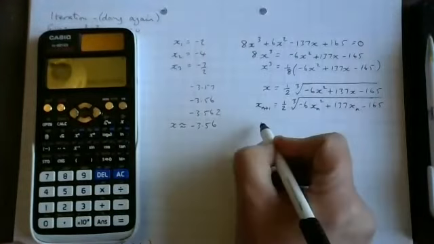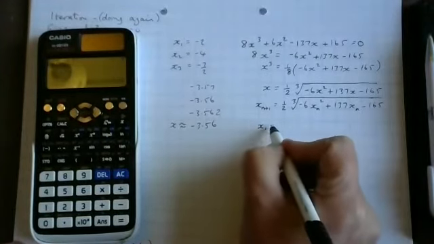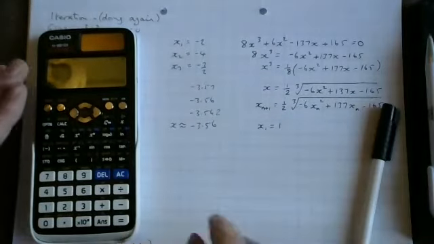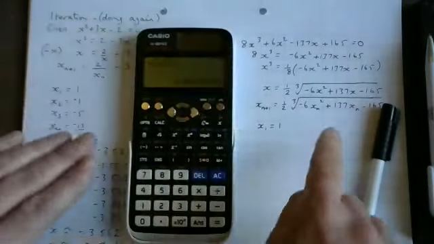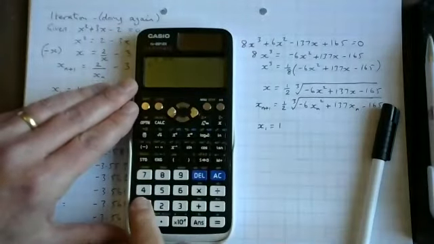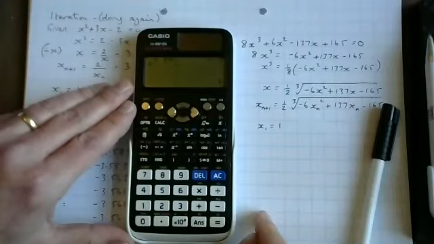I'll begin with x1 equals, let's say 1. On my calculator, I need to get all of that formula in there. So 1 equals.